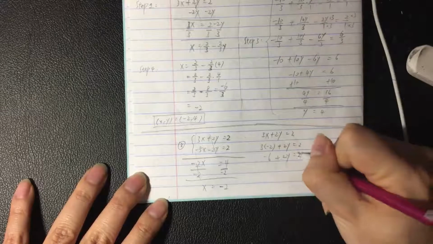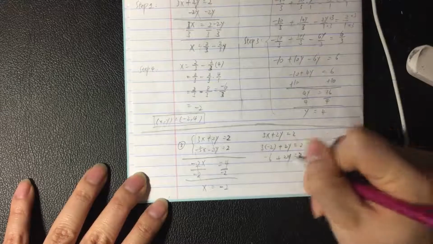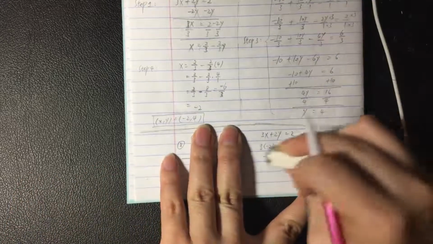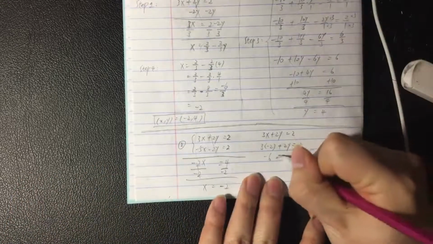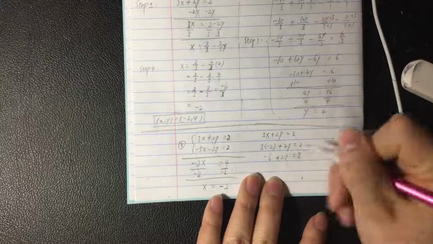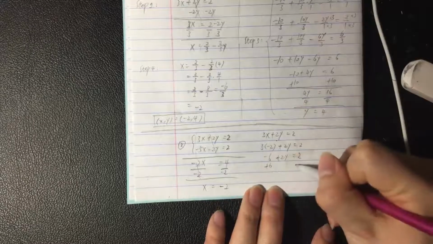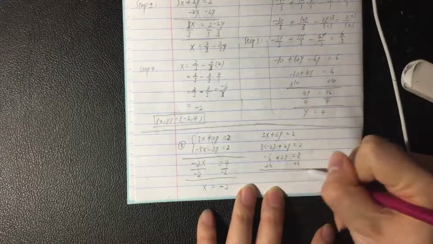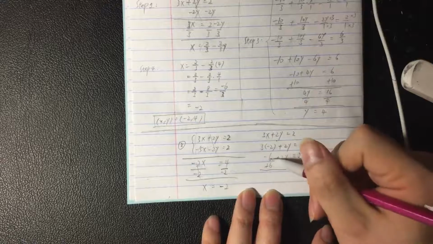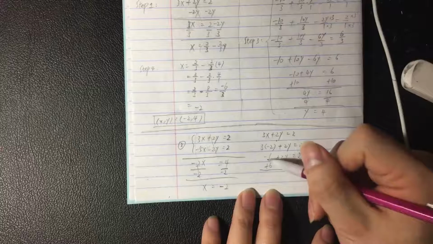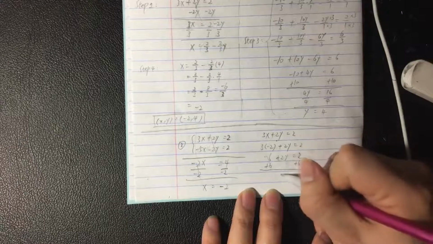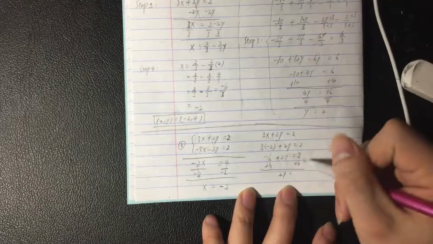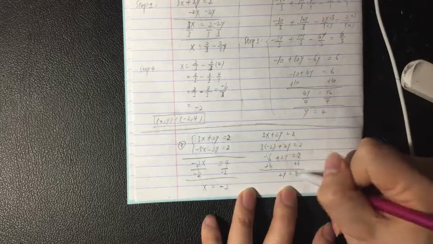In order to get y by itself, I can add 6 to both sides. On the left side, positive 6 and negative 6 cancel. We get 2y by itself. On the right side, 2 plus 6 is 8.